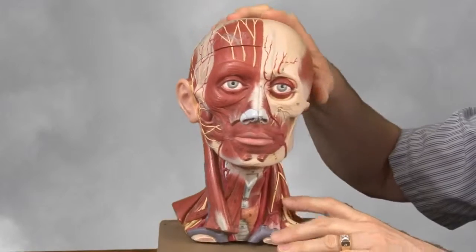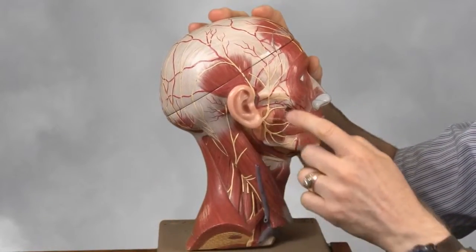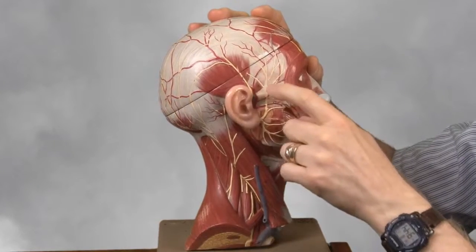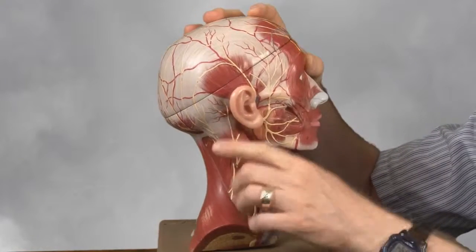Then we can see on the sides of the model, on this side, some superficial muscles. One is called the superior auricular muscle, the anterior auricular muscle, and the posterior auricular muscle. Those muscles are used to move the ear.